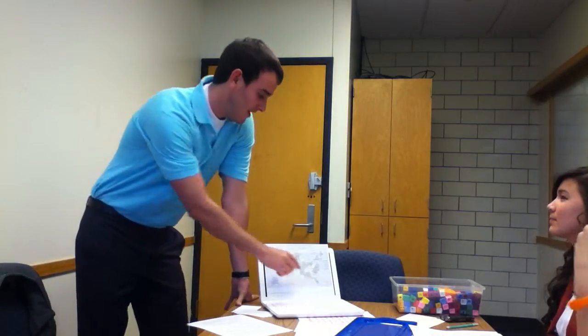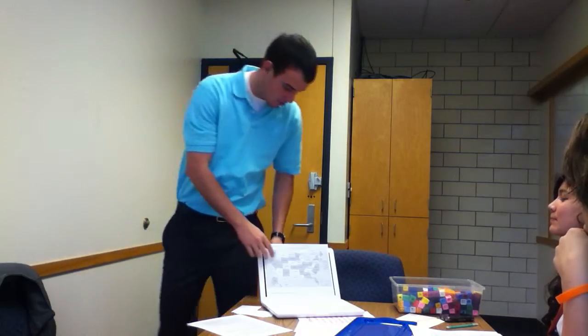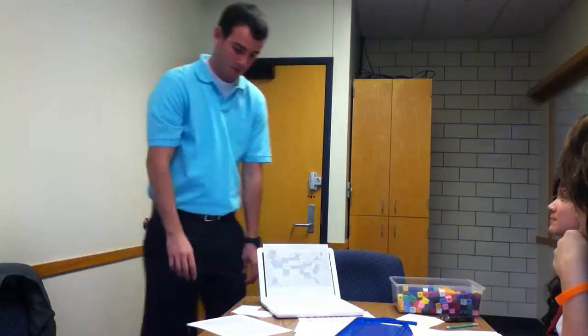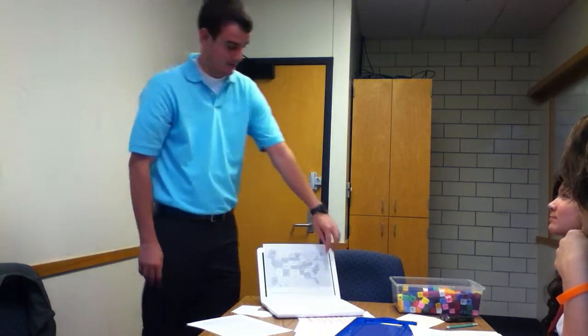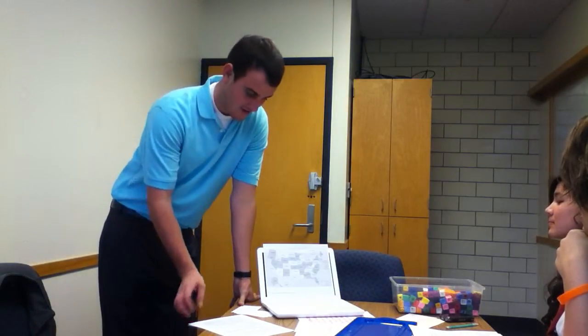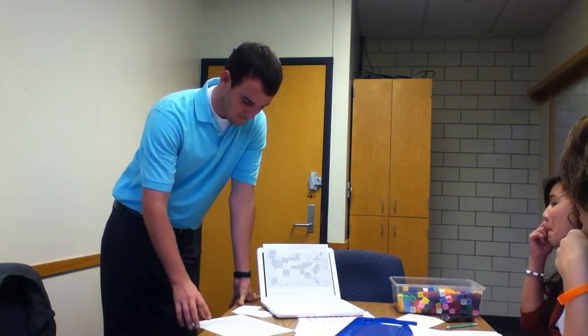a map. Can someone tell me what the legend is? Does anyone know what the legend is? It's this little box down here in the bottom, and that has a bunch of, you could say, clues to help you read the map. So it'll show you like the roadways, and it'll show you like where the capitals are. But most importantly, there is the compass rose, and the compass rose is used to show direction.